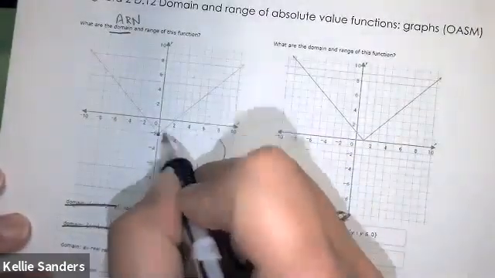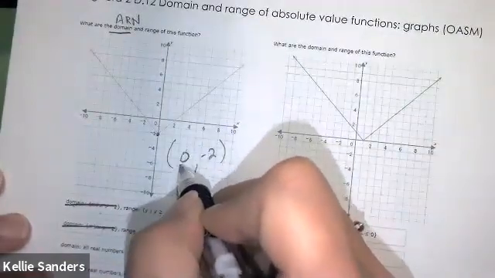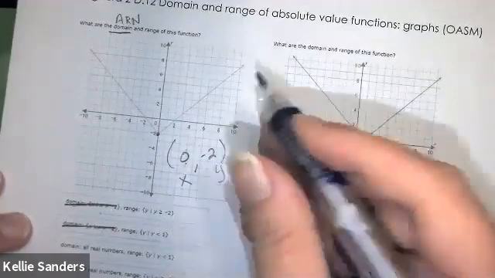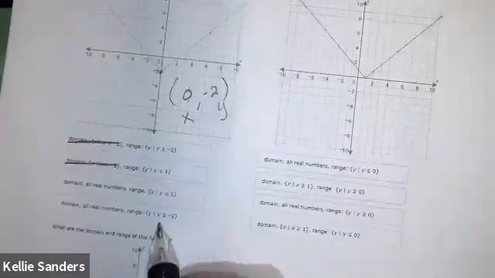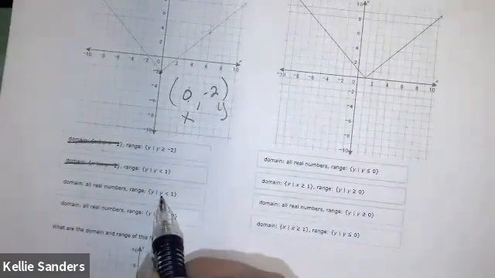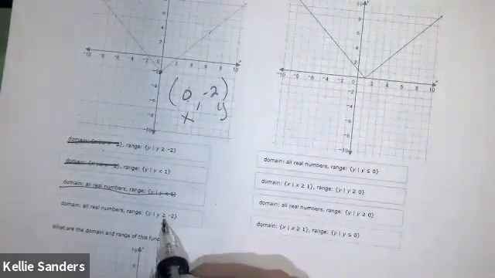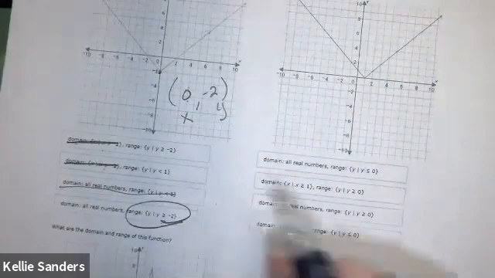The vertex is at 0, -2. Well, I really don't care what that x is because I already know that the x is all real numbers, but the y is -2, and it's going up. So this is saying right here, this is saying y is less than 1. Well, 1 isn't even on the vertex. This is saying y is greater than or equal to -2, which means it starts at -2 and it gets bigger and bigger and bigger.